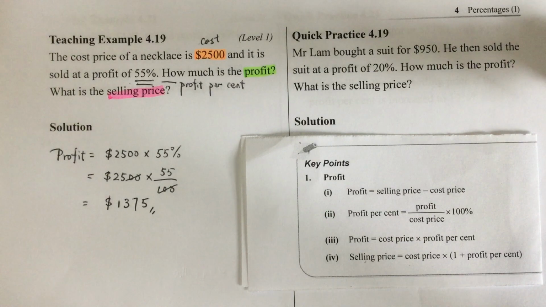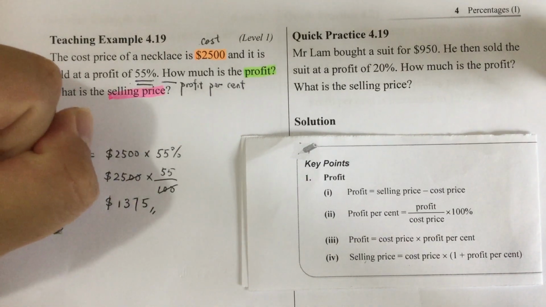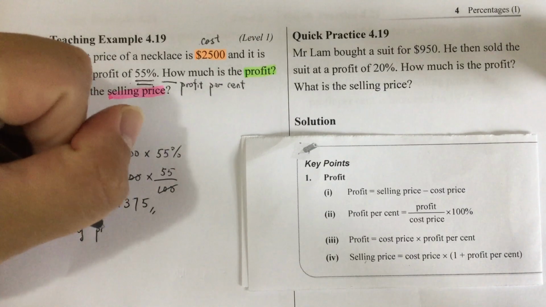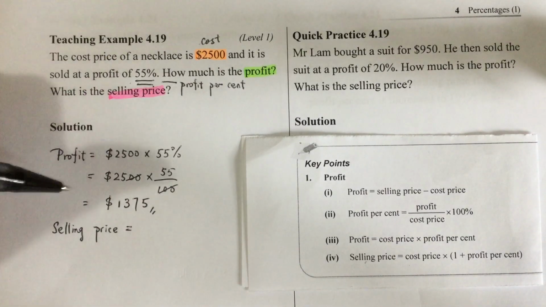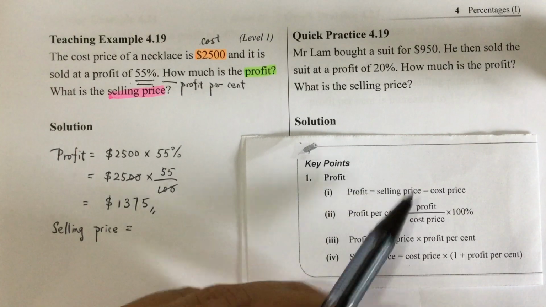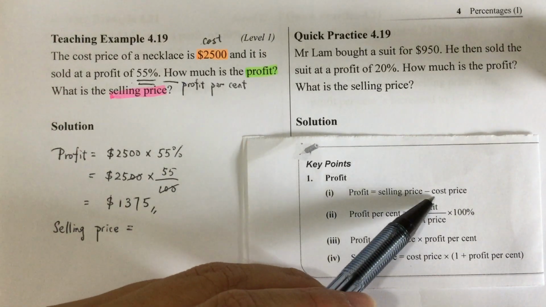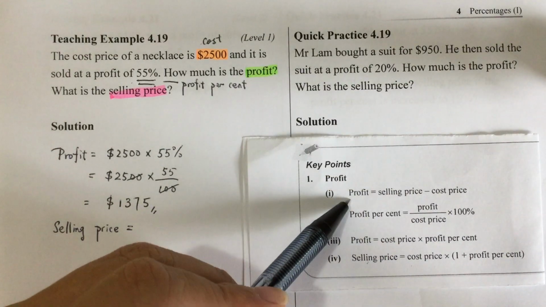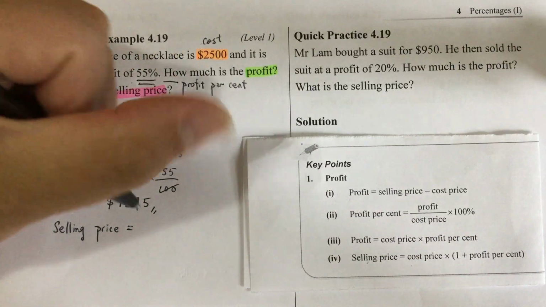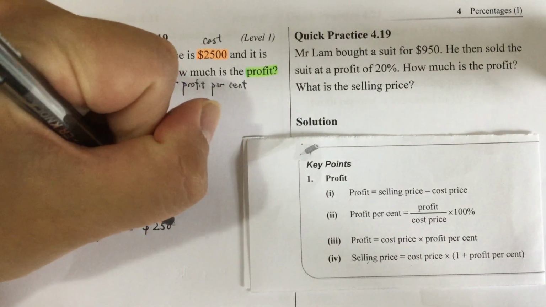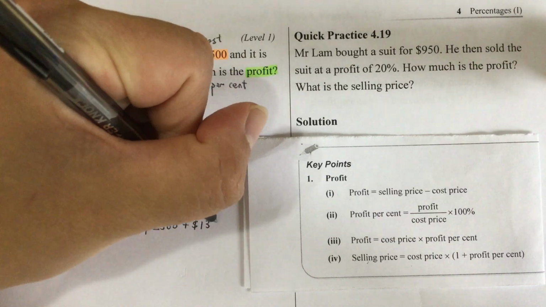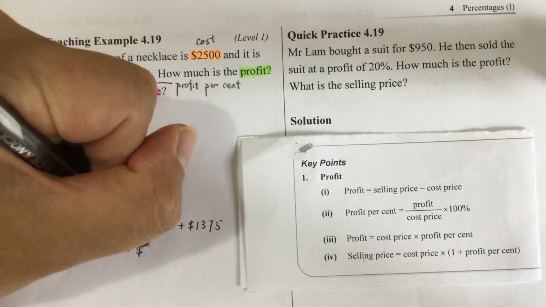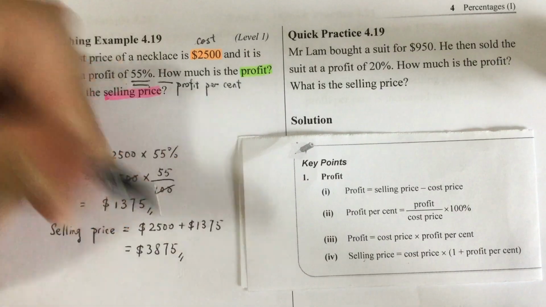Okay, and the next one is you will have the profit, and the selling price. You can use the formula: the profit equals the selling price minus the cost. So we move the cost to here. From the right hand side, this is negative, and when I move it to the left hand side it will be positive. So we add them together. So you have 2,500 plus 1,375 here. So the answer is $3,875 for the selling price.